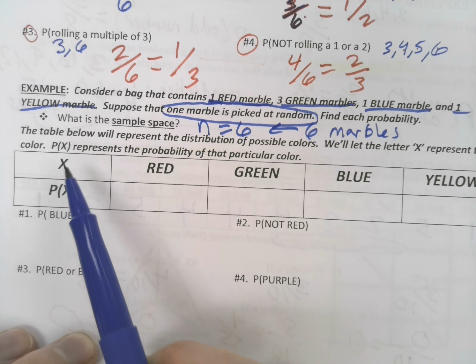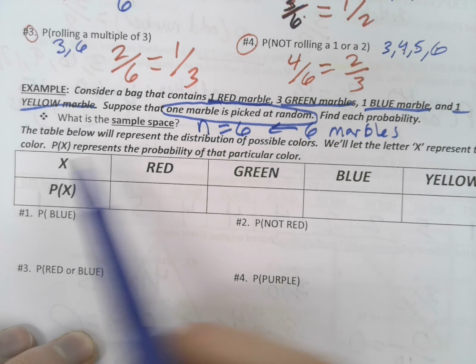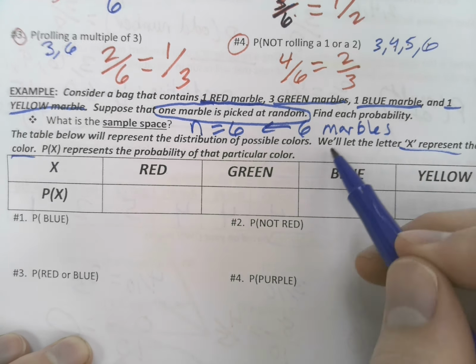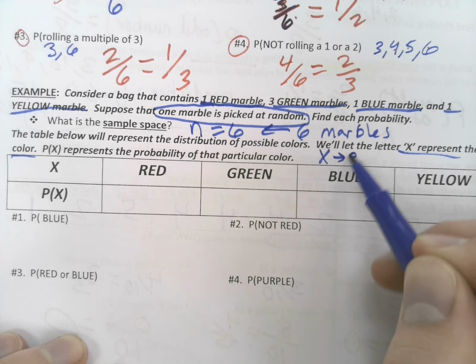So you're going to see up here, X represents events. So in this case, X represents the colors. So fun fact, again, remember X represents events.